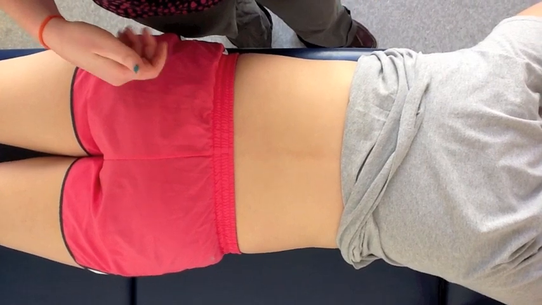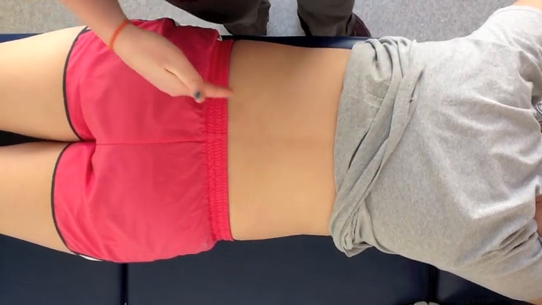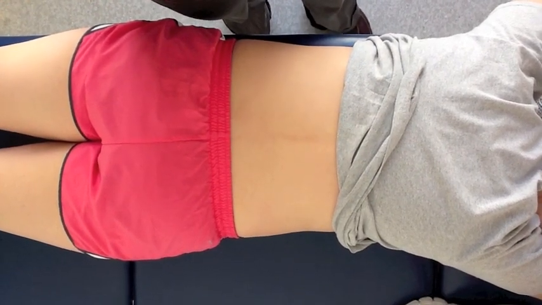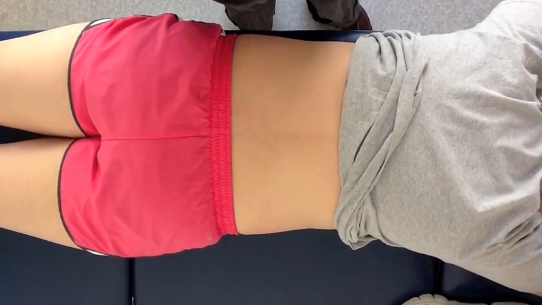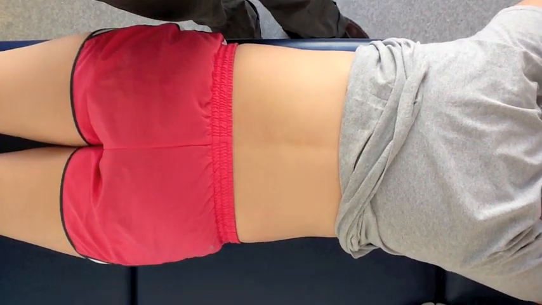Okay, Sandy, now that we have you in this position, I want to tell you a little bit about what you might expect or feel. I'm going to be applying pressure along the left side of your lower back here, so you may feel some motion or pain. If you do feel pain or any reproduction of your symptoms, I'll consider that a positive test at that segment. So just let me know if you feel any pain or you're uncomfortable at all.